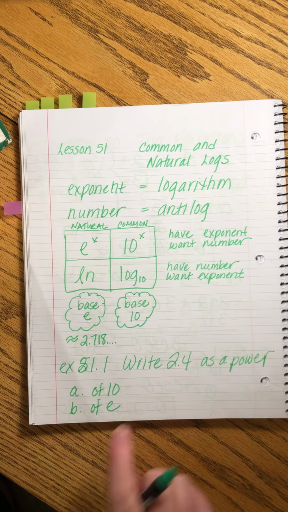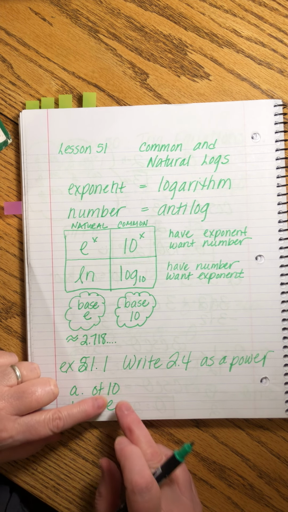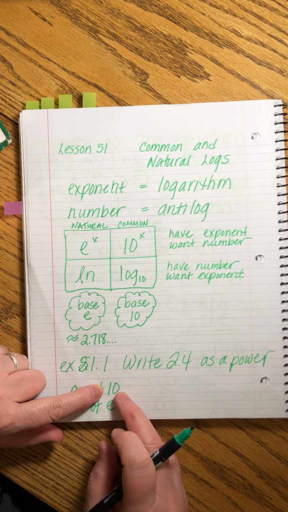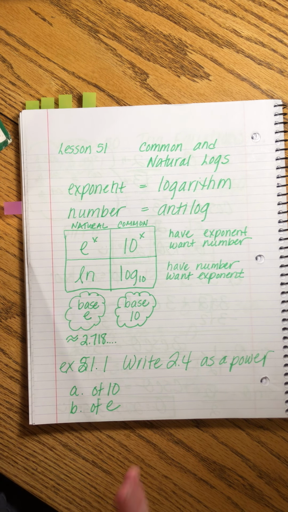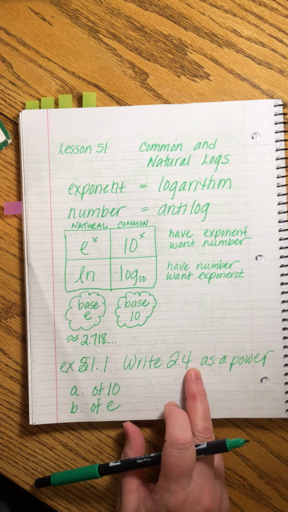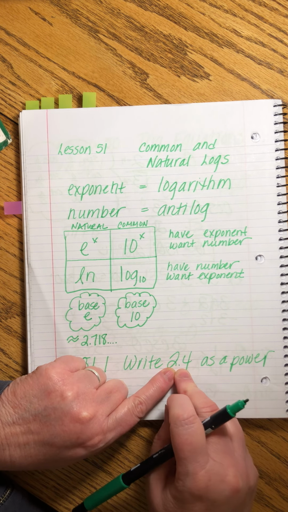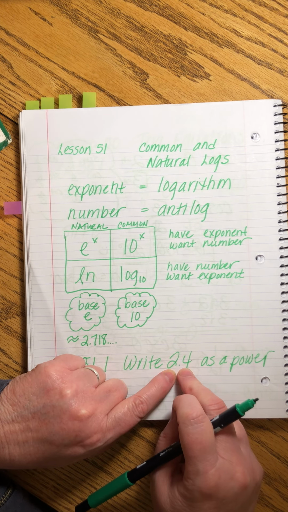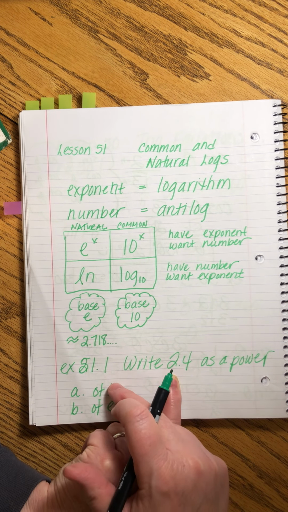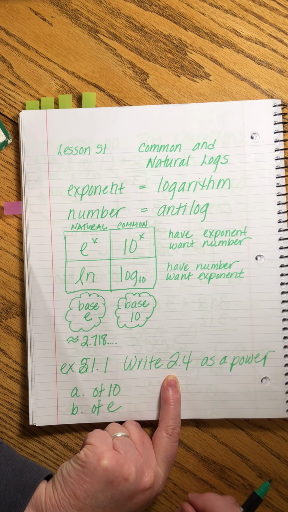Okay, so 2.4 is a number. We want to write it though with either a base of 10 or a base of e. We need to know what exponent you would put on the 10 or you would put on the e in order to reflect the original number of 2.4. So this is a case of this second row of buttons. We have the number, we know we want 2.4 to be the number, but we want to know what exponent or power we would put on 10 or on e in order to calculate that.